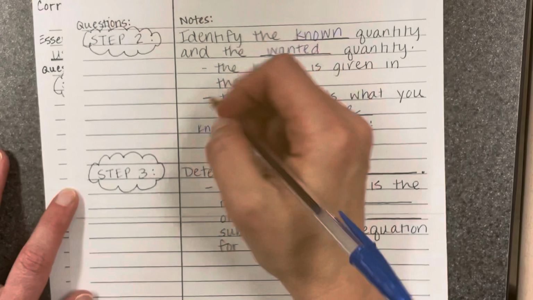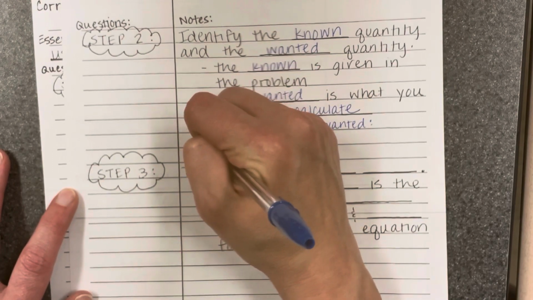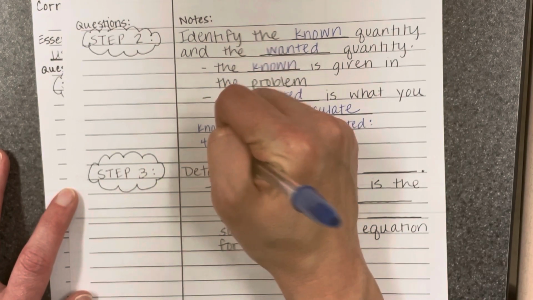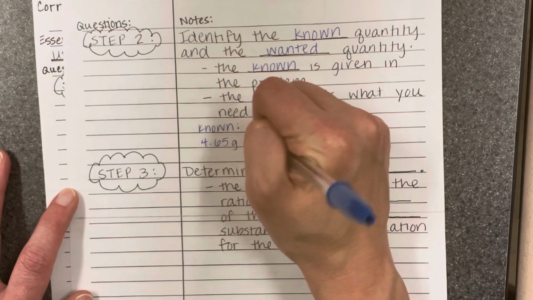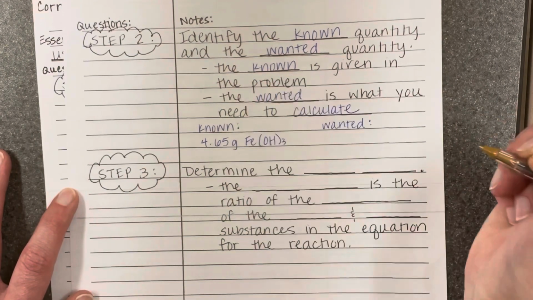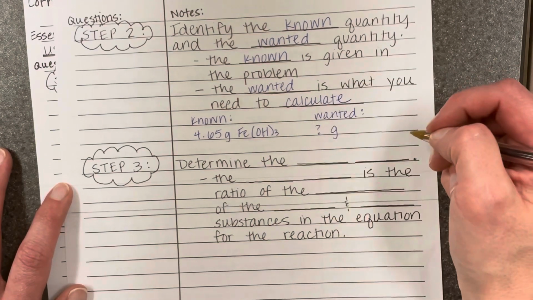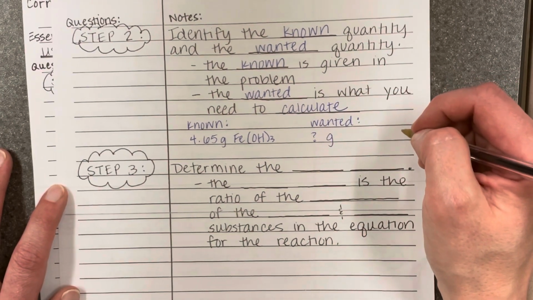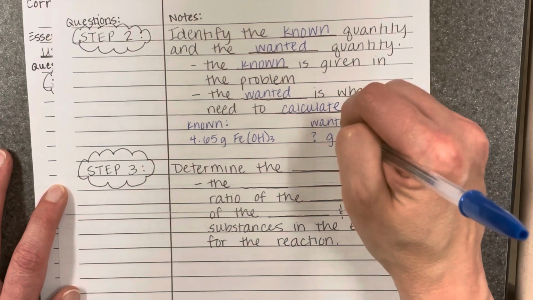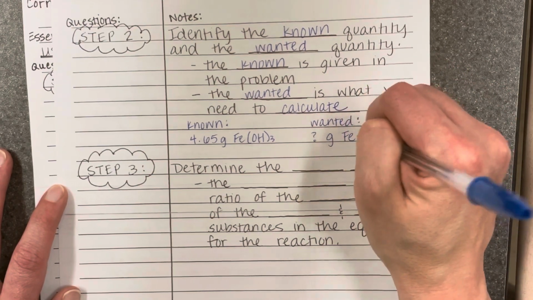So my known, 4.65 grams of iron 3 hydroxide. And my wanted is I need to figure out how many grams, because that's the unit for mass that we use in chemistry. I need to figure out how many grams of iron 3 oxide are going to be produced.